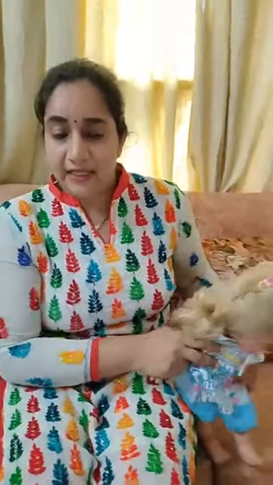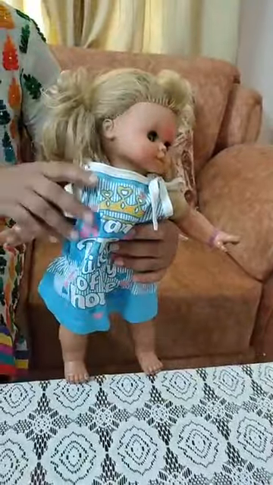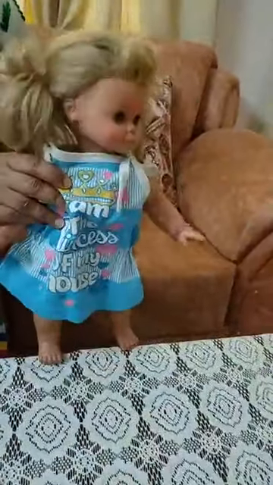Here also we are vertically suspending the child. The stimulus is the same, you are touching the sole of the baby, but here you are also tilting the child anteriorly. In the first one you are just stroking the sole, here you are also tilting the child.